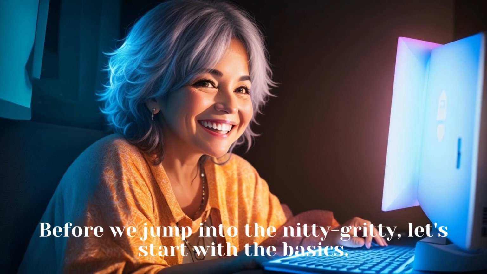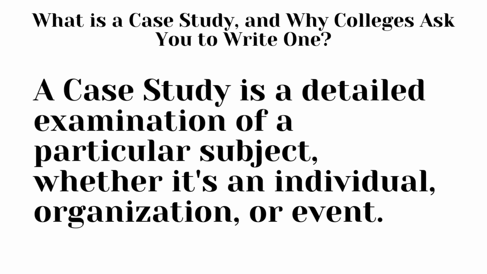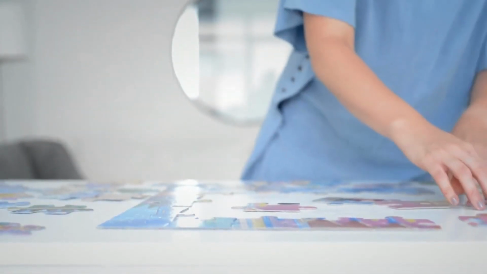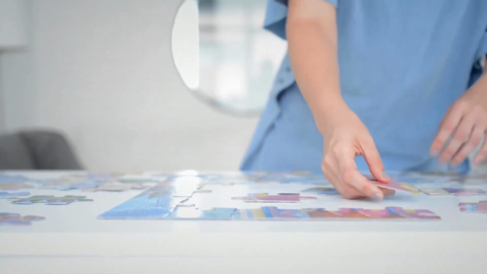Before we jump into the nitty-gritty, let's start with the basics. What is a case study, and why do colleges ask you to write one? A case study is a detailed examination of a particular subject, whether it's an individual, organization, or event. It's like solving a puzzle, where you gather information, analyze it, and present your suggestions and recommendations.